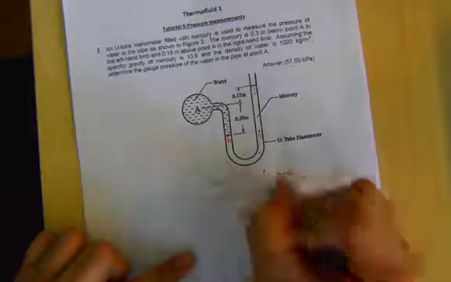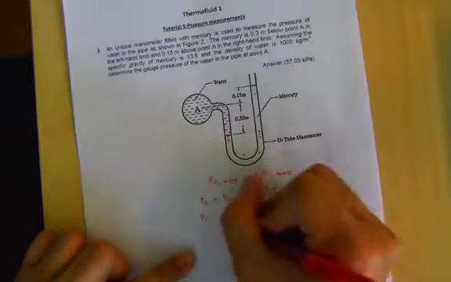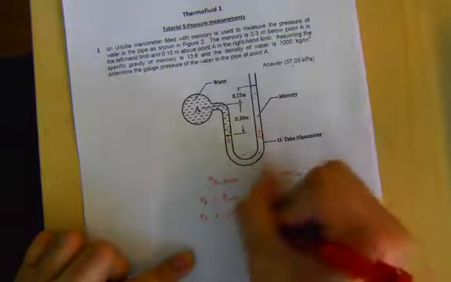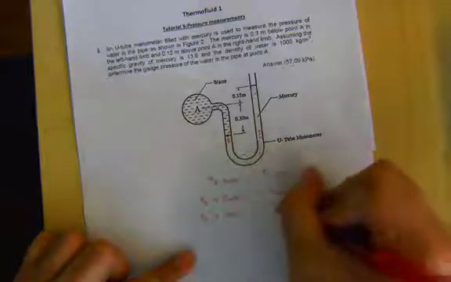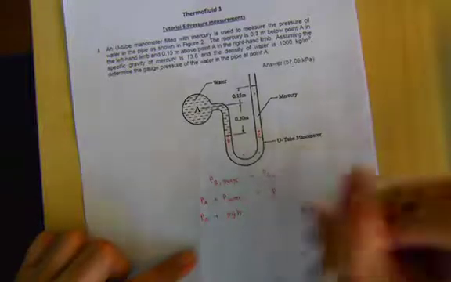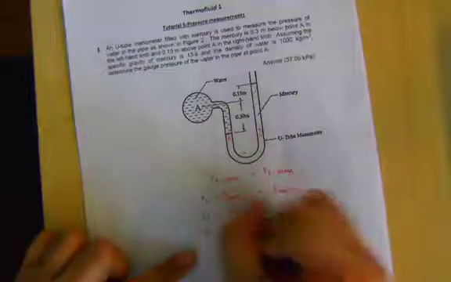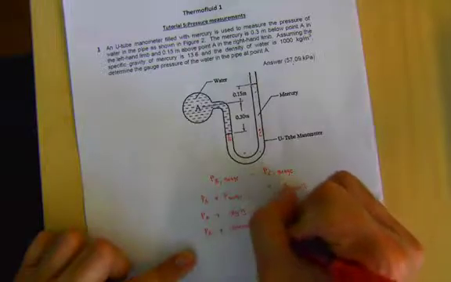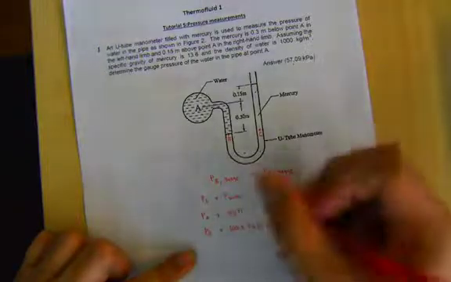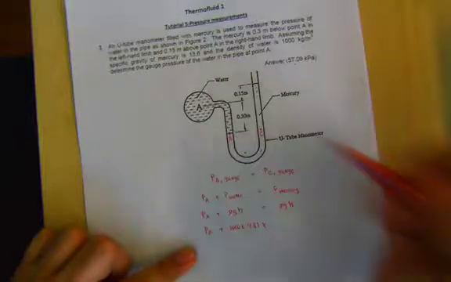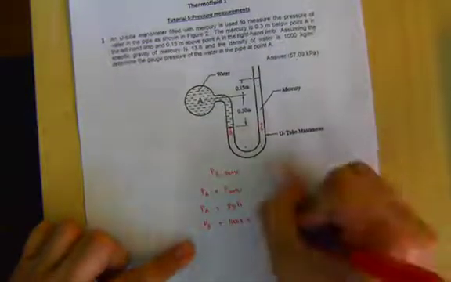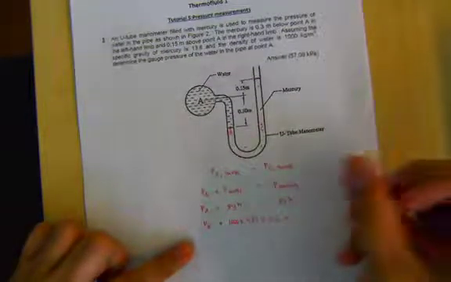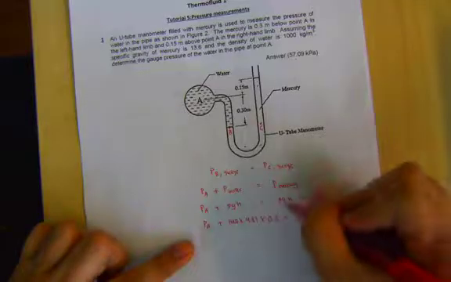So PA is my unknown, so I'll leave it. For the water, it will be rho g h. Same thing for the mercury, the formula is rho g h. So for water, the density is 1000 times 9.81 times the height of this column of water, 0.3.